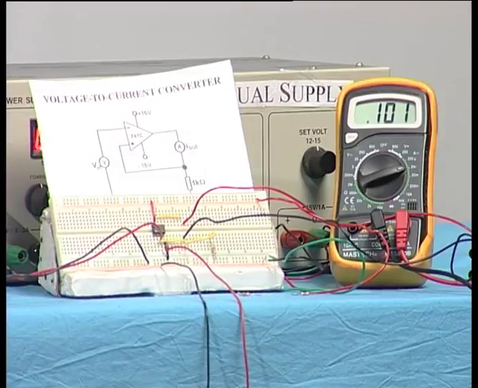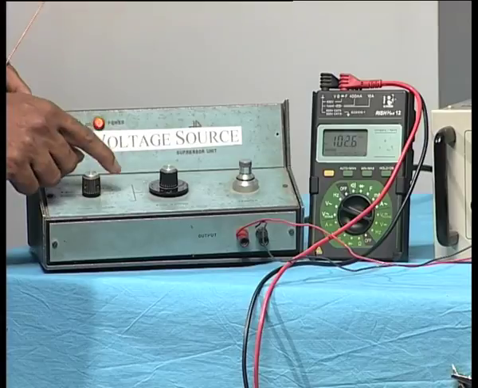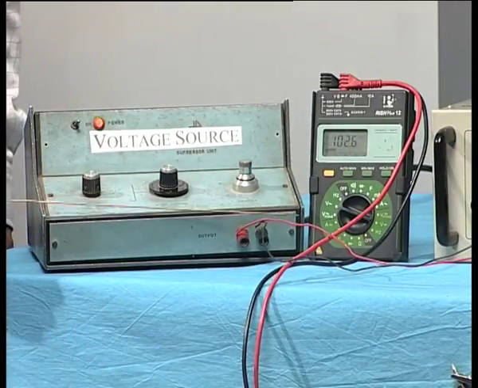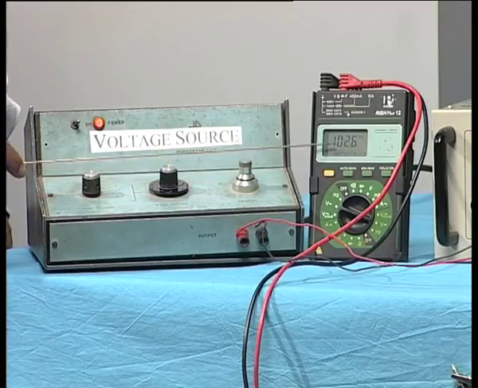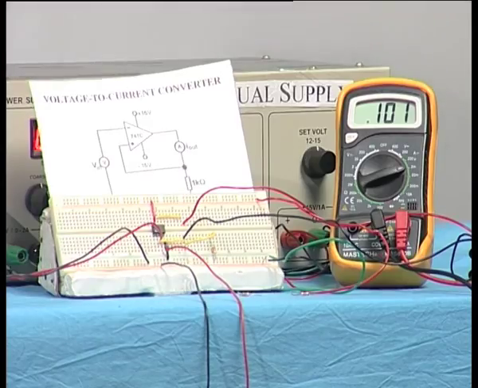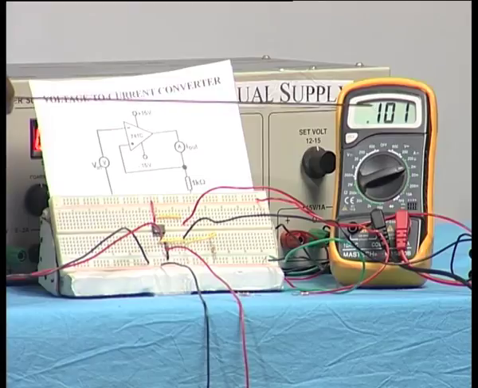Now if you observe here in the voltage source, I have kept it at 100 millivolts, as you can see from the reading on this multimeter, it shows 100 millivolts here, and 100 millivolts divided by 1 kilo ohm gives me 0.1 milliampere.